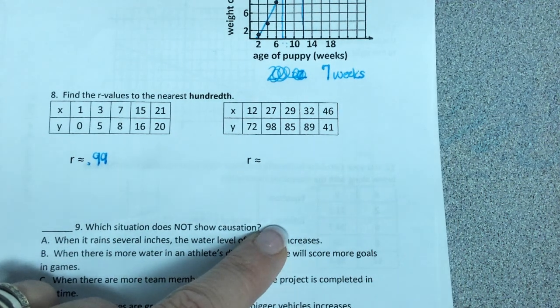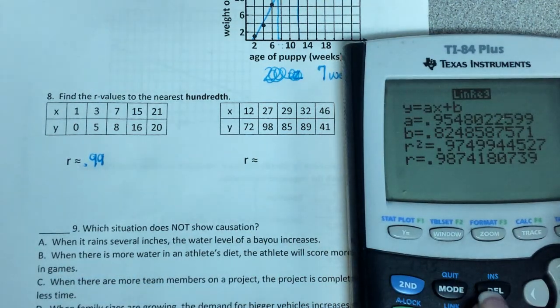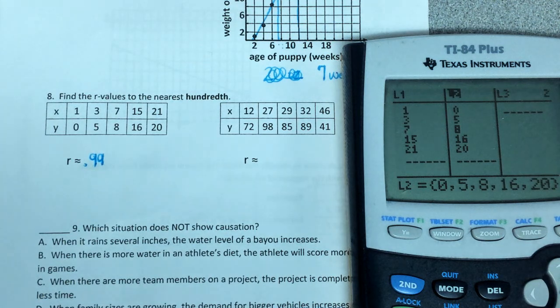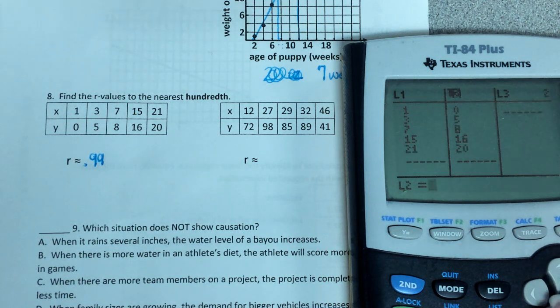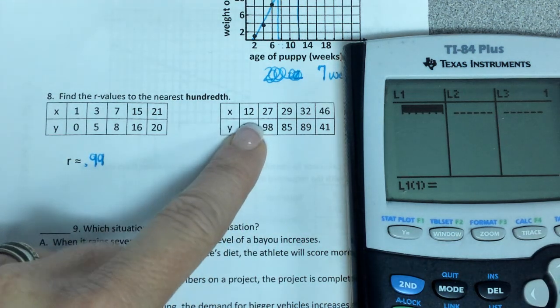Are y'all ready to do the other table? So our diagnostics is already on, so we don't have to worry about turning it on again. As long as you don't clear your thing out, like reset your calculator, it'll already be on. So all we have to do is clear each of our L1 and L2. So again, X is going to go into our L1.